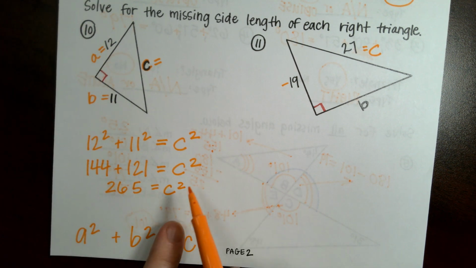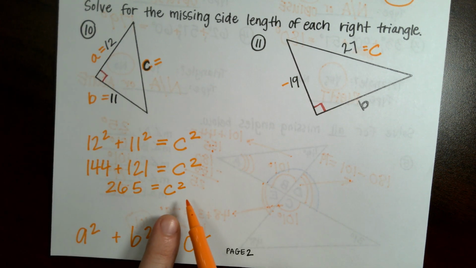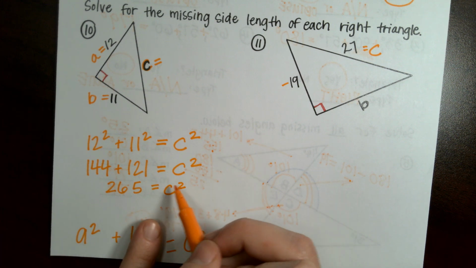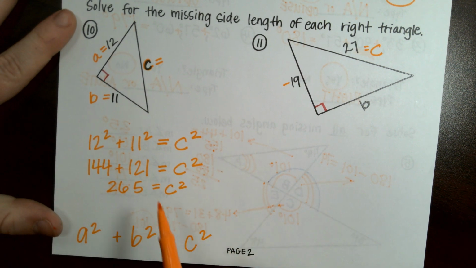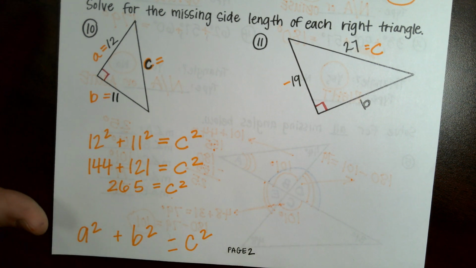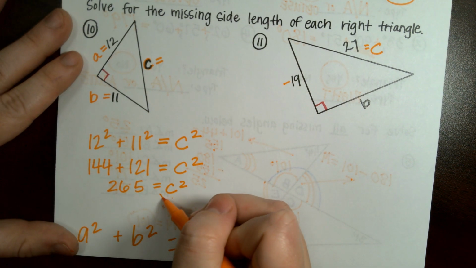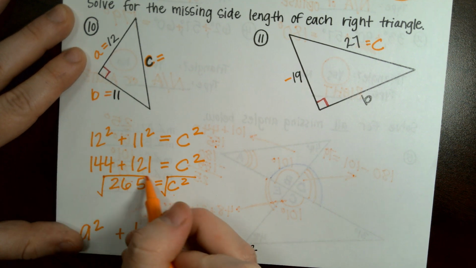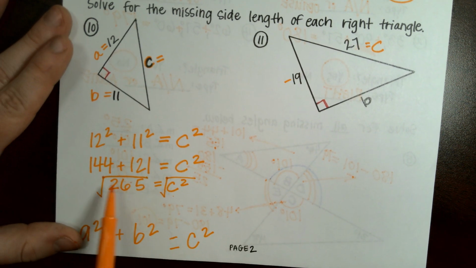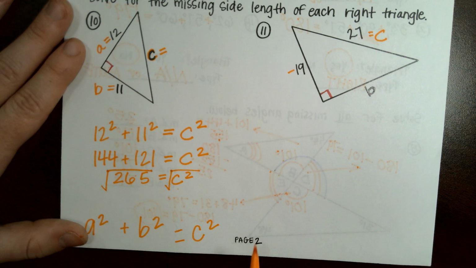You remember how we get rid of a squared C? The square root. So whenever we have the square number here, we've got C squared. The opposite of squaring a number is doing the square root. So we're going to find the square root of both sides here.